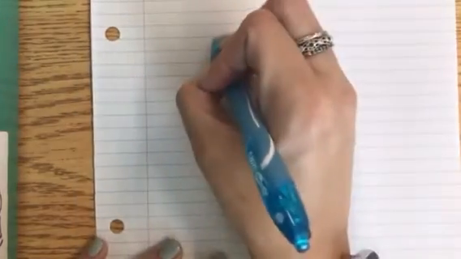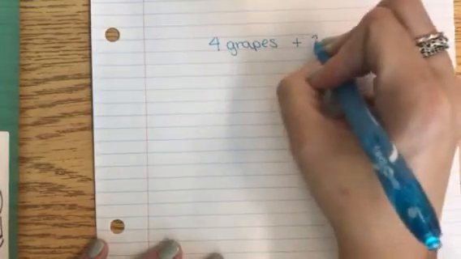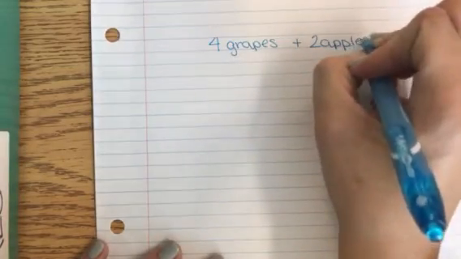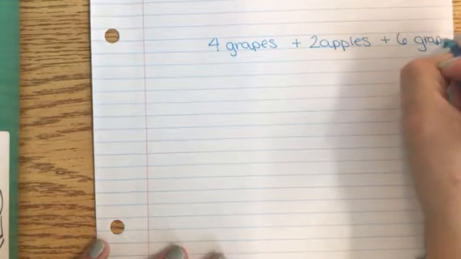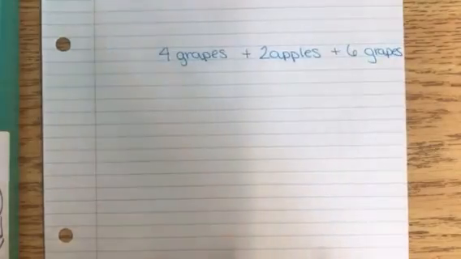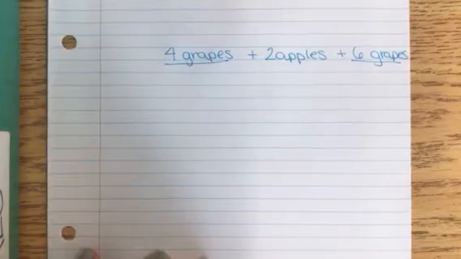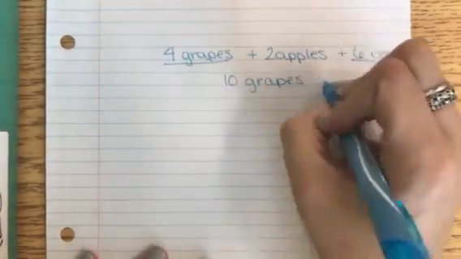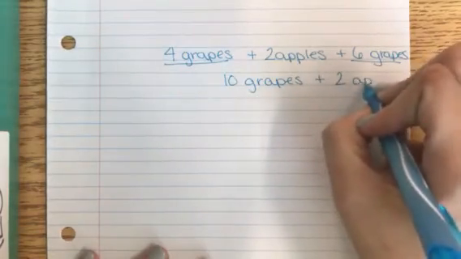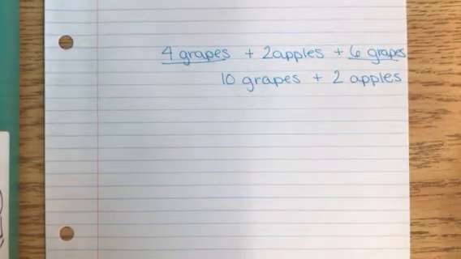So if I said I had 4 grapes, I had 2 apples, and I had 6 grapes, it would be simpler for me to say, well, these are both grapes because they have the same label, and that I really have 10 grapes and another 2 apples. We can do that same idea when we are talking about combining like terms in equations.